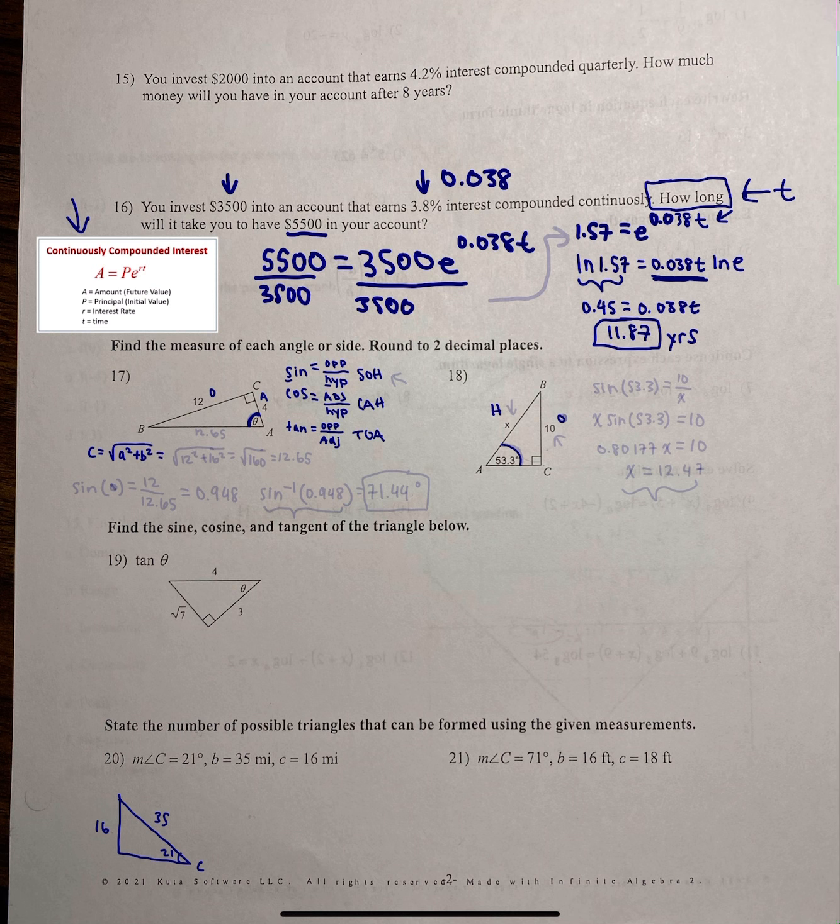So you plug in A and B, which would be the sides that you know. So it would be 12 and 16. Square root of 12 squared plus 16 squared, which is square root of 160, which is 12.6. I'm just going to round to 12.65. So this is the hypotenuse here.